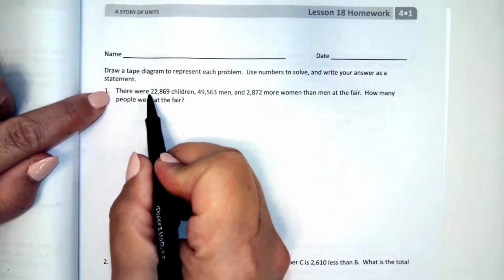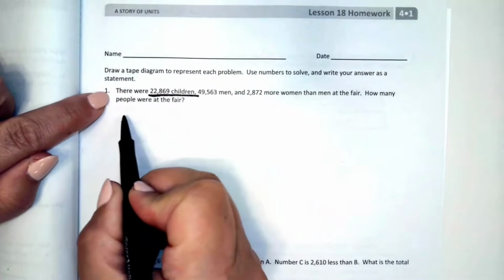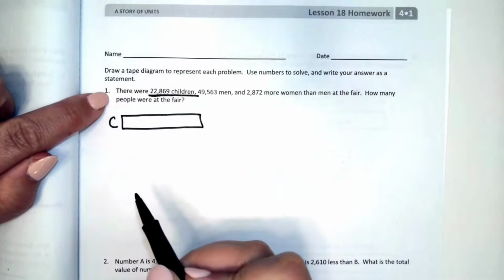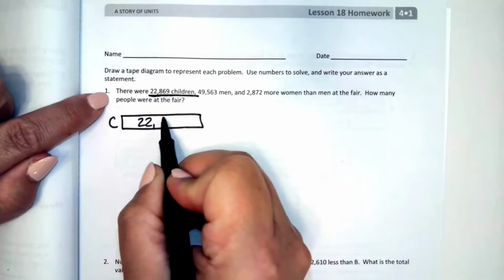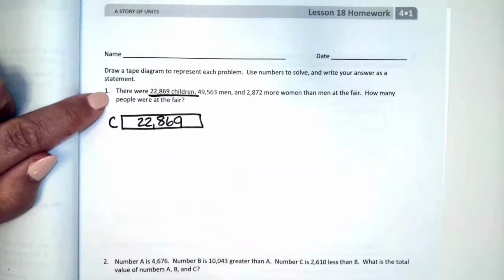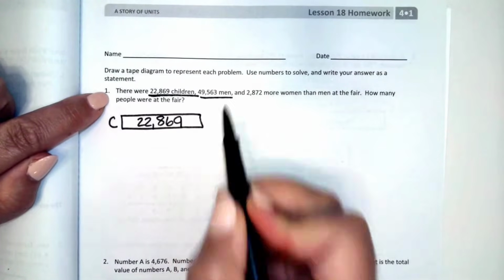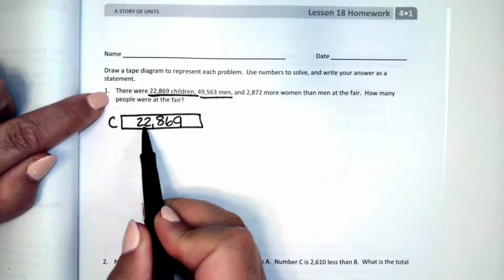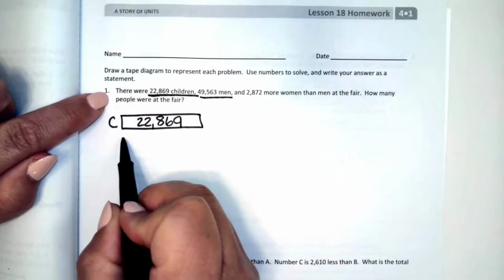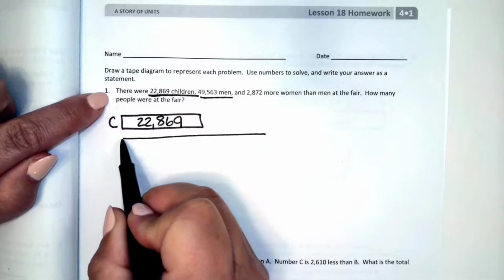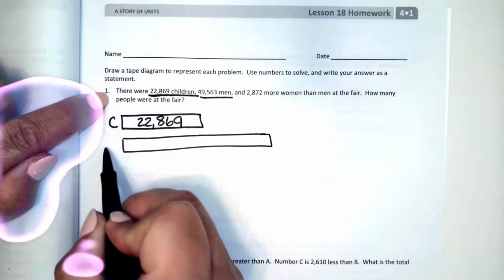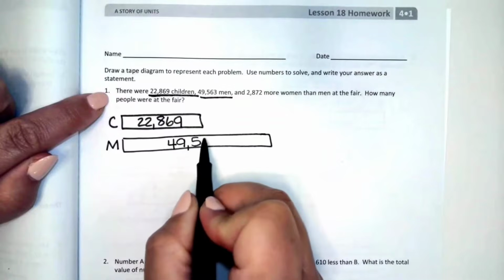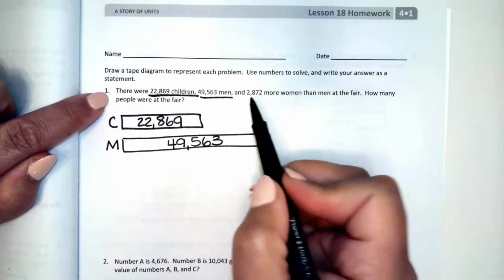One is for children, 22,869 children. So the first tape we will label with a C for children, and it's 22,869. Next we have 49,563 men. That number is greater than 22,869. So this tape needs to be longer. We'll label it M for men and write the number 49,563.